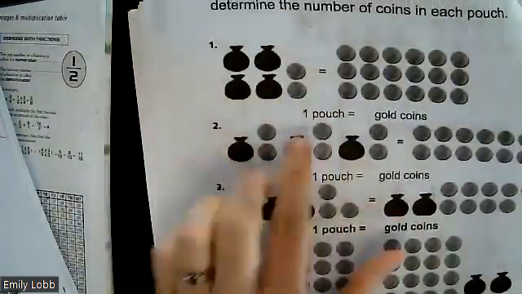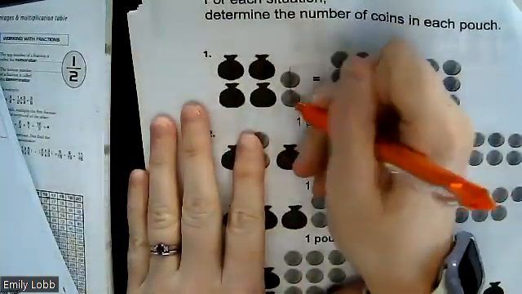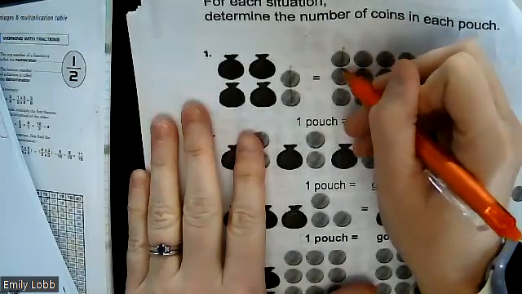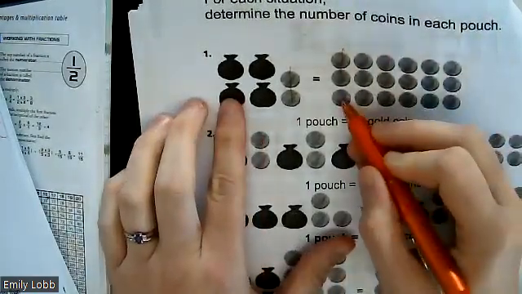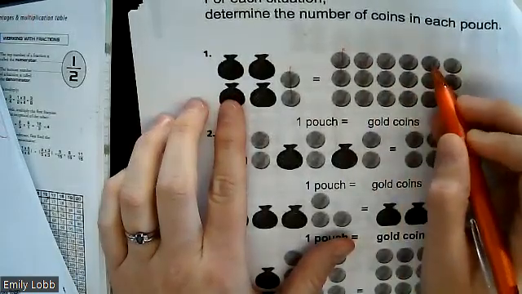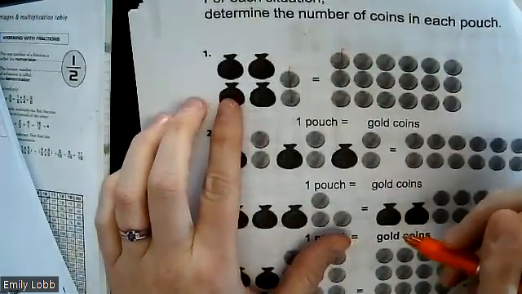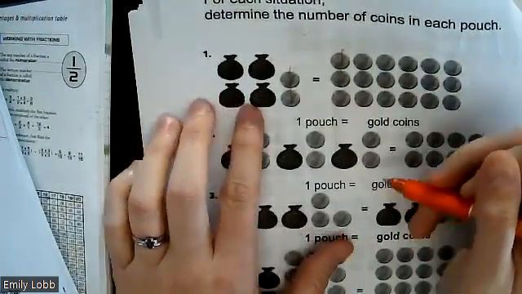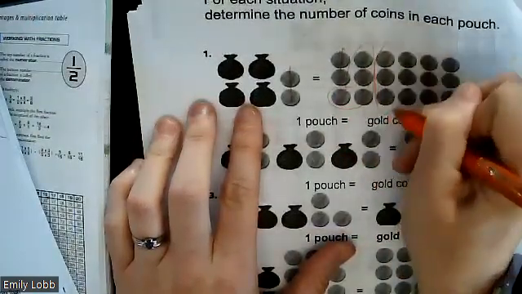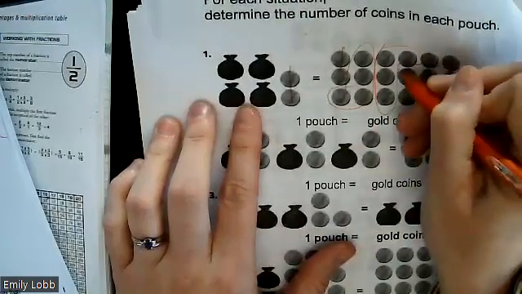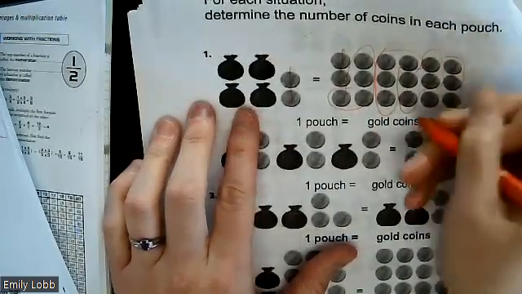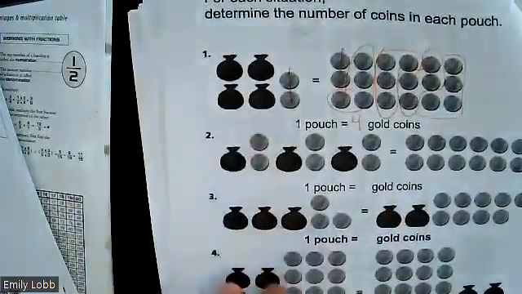So hopefully you took 2 away here, right? 1, 2. And then you had to divide them into 4 groups. So you have 1, 2, 3, 4, 5, 6, 7, 8, 9, 10, 11, 12, 13, 14, 15, 16, which is 4 groups of 4. So if we circled 4, we would have 4 groups of 4, right? So 1 pouch equals 4 gold coins.